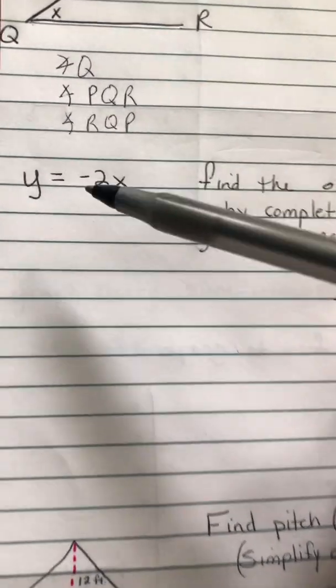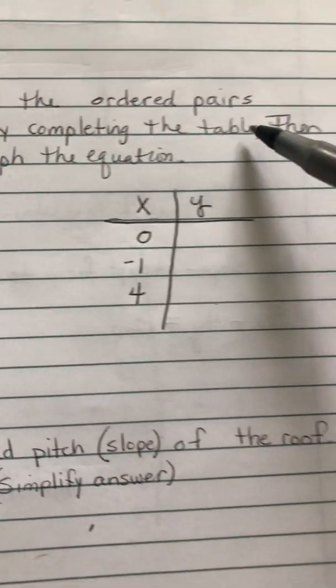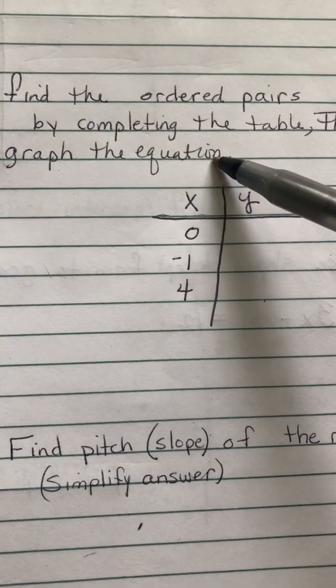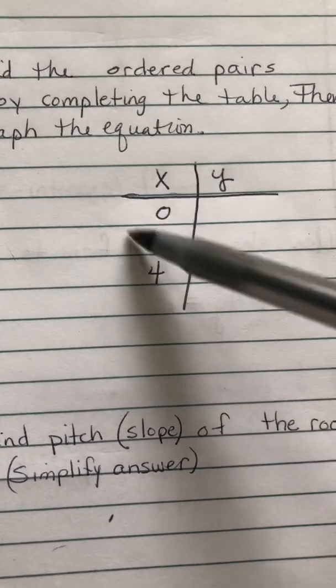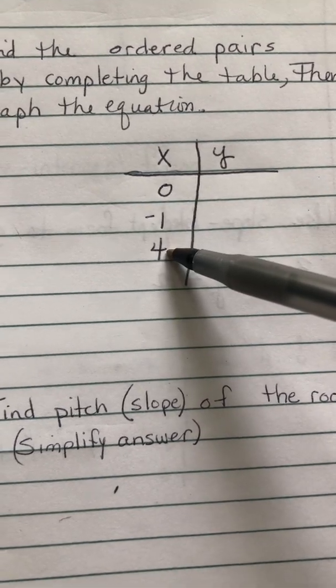So this question gives us an equation, y equals negative 2x, and it says find the ordered pairs by completing the table and then graph the equation. So they gave us this table. They're saying what if x is 0, what if x is negative 1, what if x is 4.